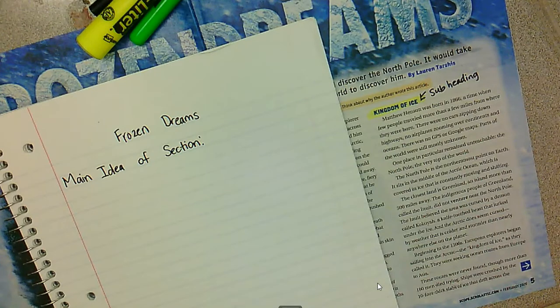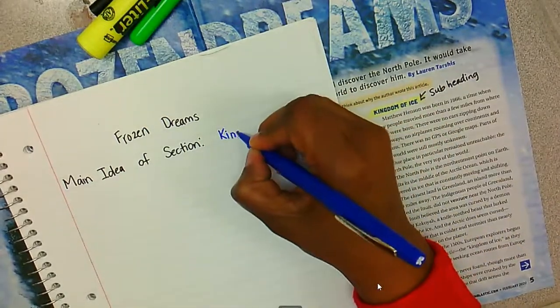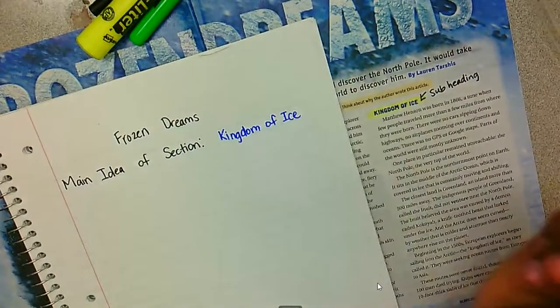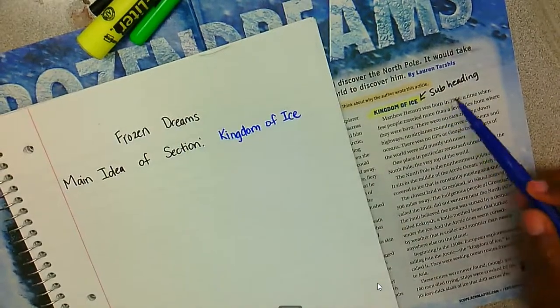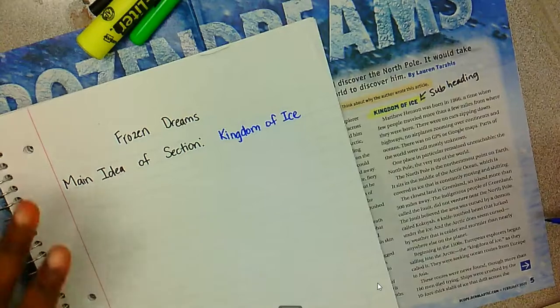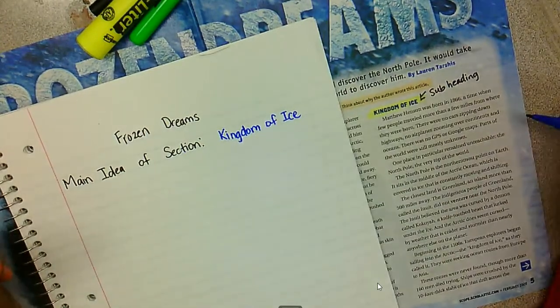I have chosen to focus on the section called Kingdom of Ice. So I'm going to go ahead and write that down. So I'm going to focus on a section called Kingdom of Ice. And this is a subheading from our book Frozen Dreams. Due to copyright, we're not reading the entire text live, but I'm going to summarize the main idea of this section, Kingdom of Ice.